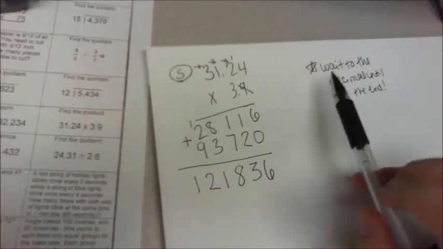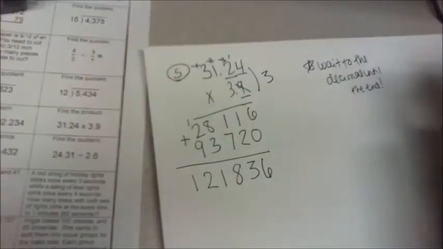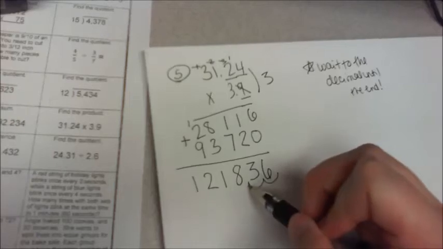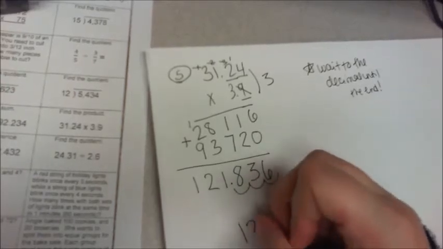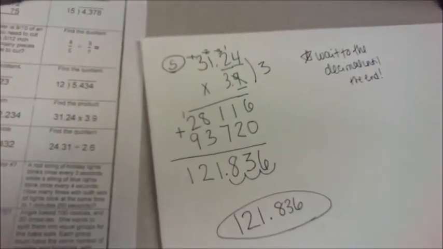Now let's count how many numbers were behind decimal places. We had the 9, the 4, and the 2. 3 total numbers, so we're going to move our decimal 3 places in. So we get 121.836.